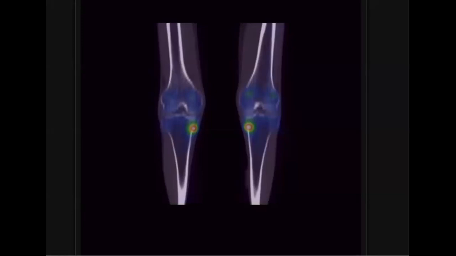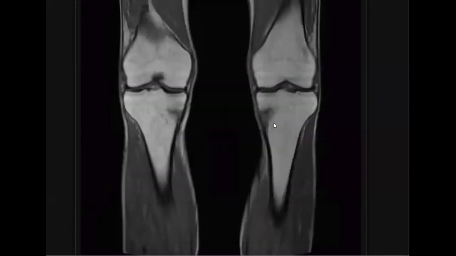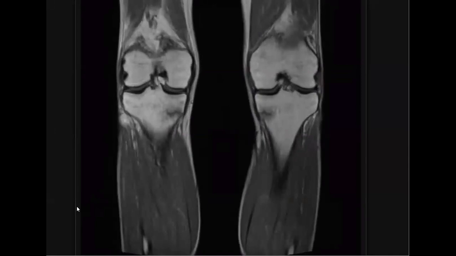Do you have any differential, bilateral, symmetrical? Patient with history of myeloid leukemia. So again, we can think about stress fracture. Excellent. My next step will be MRI. And yes, we find that there is the typical appearance on MRI for stress fracture. Excellent.